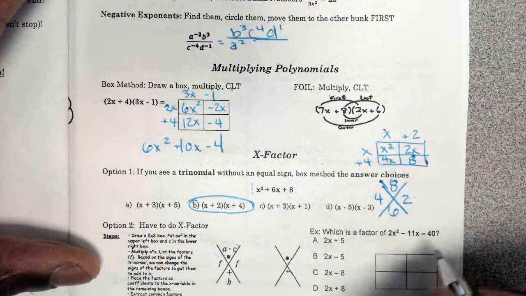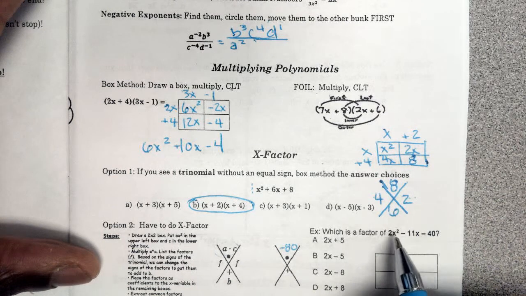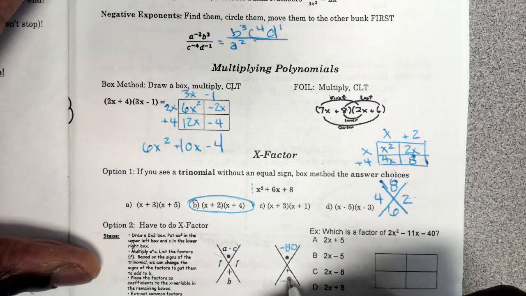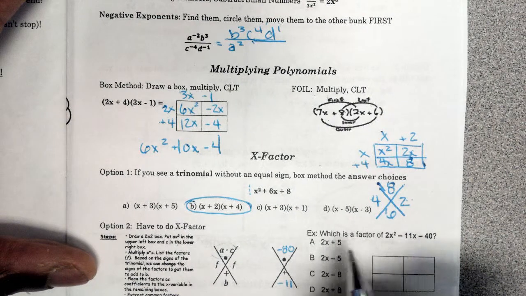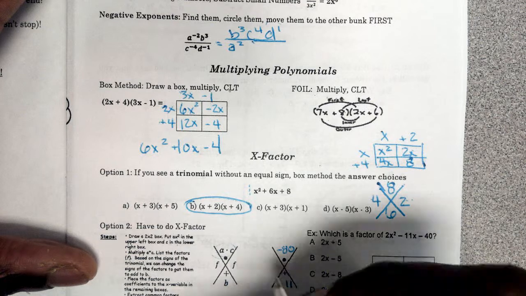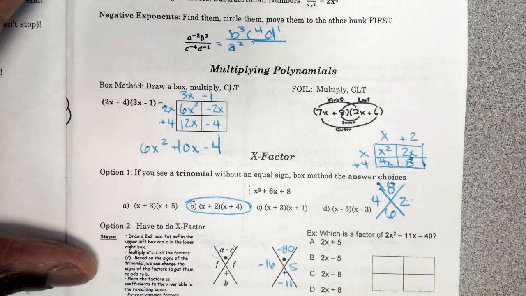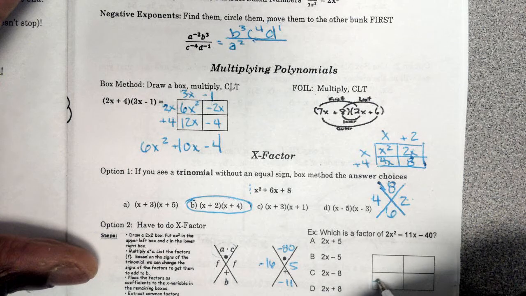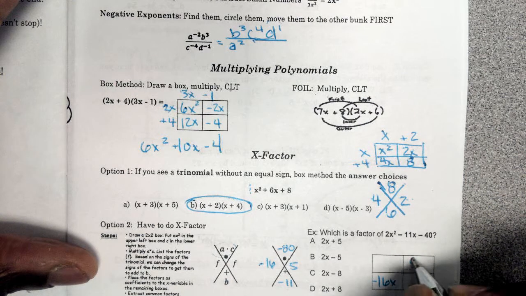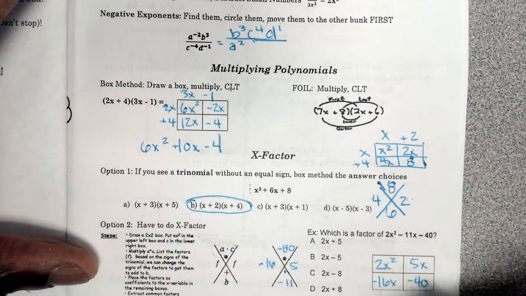Do the same thing here. 2 times negative 40 is negative 80. Negative 11 goes at the bottom. So I need factors of negative 80 that add up to negative 11, and they are negative 16 and 5. So negative 16x, 5x, first term, last term.